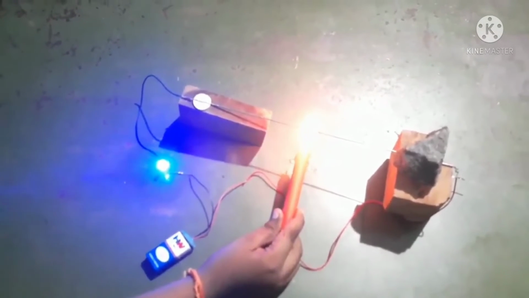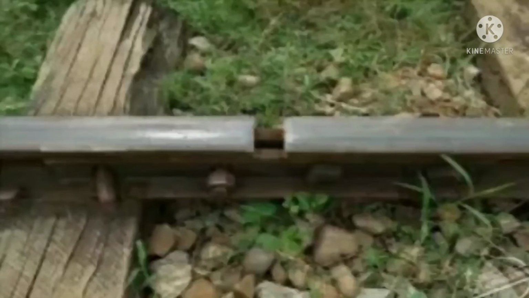Solids expand due to heat and come back to the original state if heat is removed. That's why gaps are left in between rails while laying a railway track.